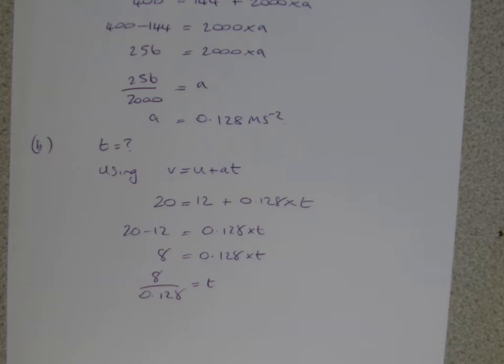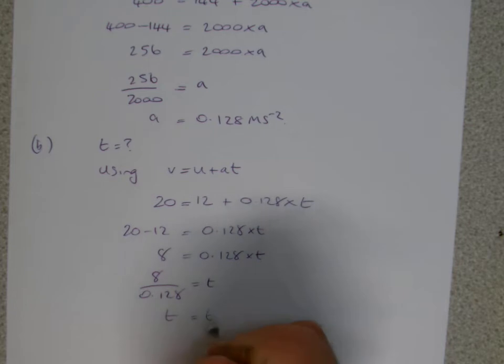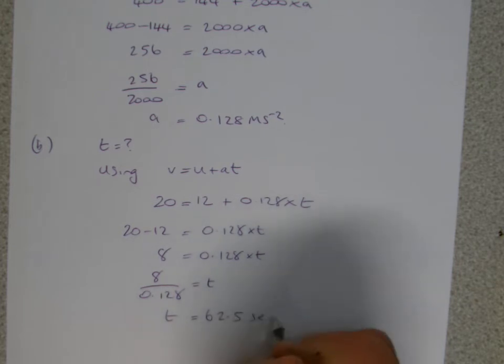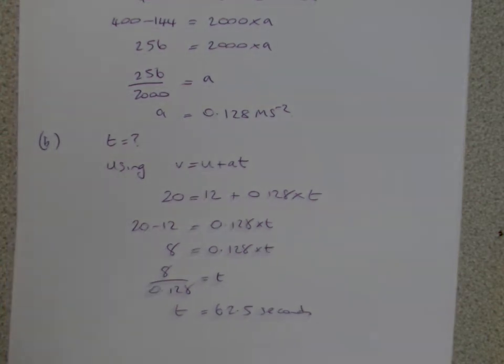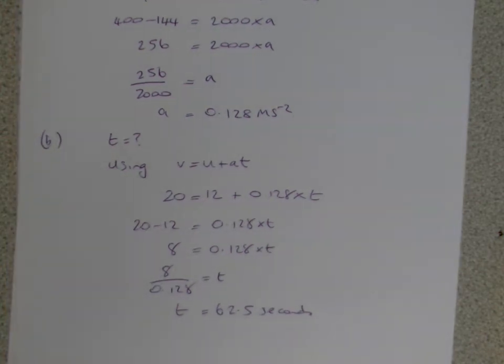And we get, let me just check that, 62.5 seconds. Okay, so that's the answer to part B, the time taken for the whole journey.